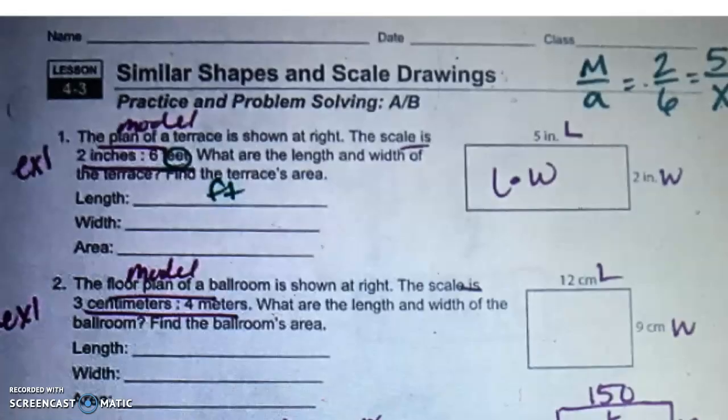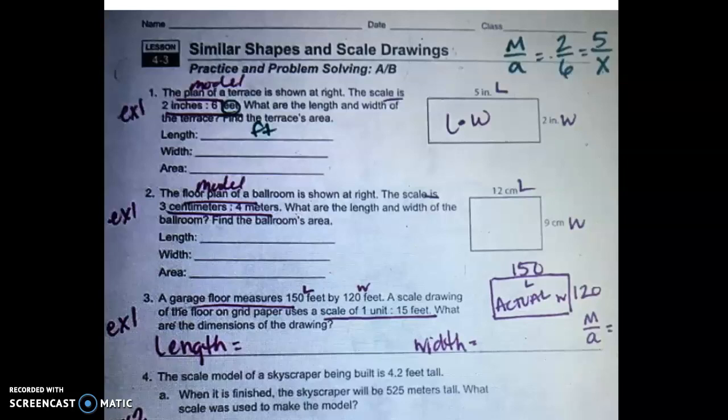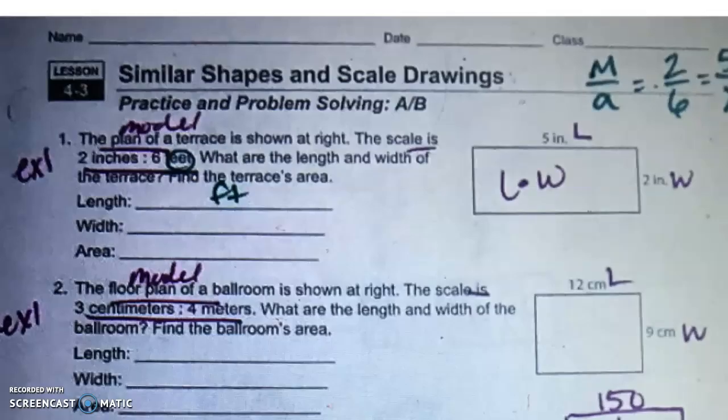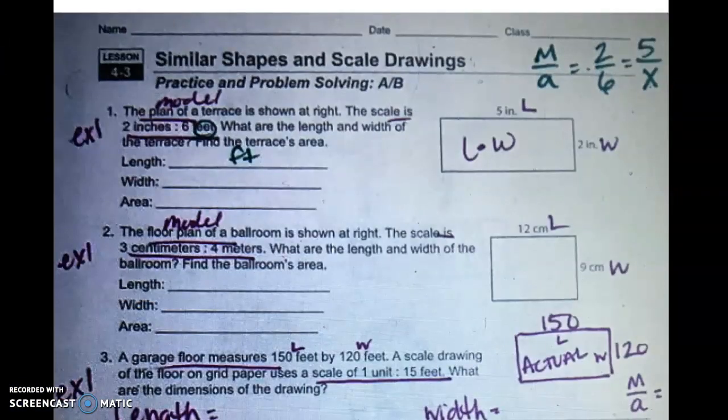Okay, so let's look at number 1. It says the plan of a terrace is shown at the right. The scale is 2 inches to 6 feet. What are the length and width of the terrace? Find the terrace's area. Okay, so we've got 3 things to do here. Remember, area is length times width, which is written right there. So we need to find the actual length and the actual width of this terrace.